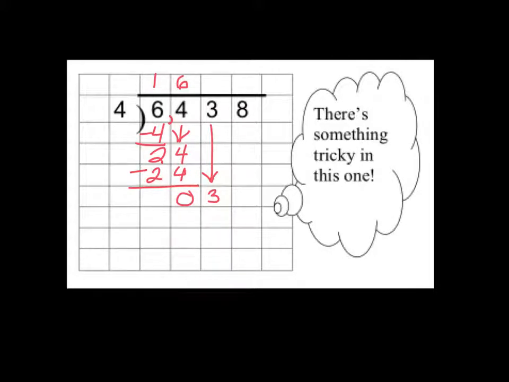So I need to bring down another digit, but I can't do that until I actually put the 0 in the quotient, because I can't get 4 out of 3. So once I put that 0 in the quotient, I can then multiply. 0 times 4 is 0, and then subtract, and then I have my 3, and 3 is less than 4.